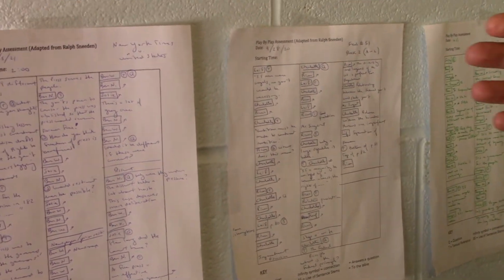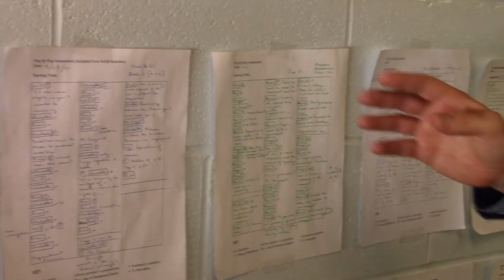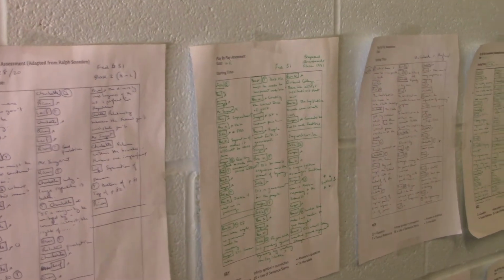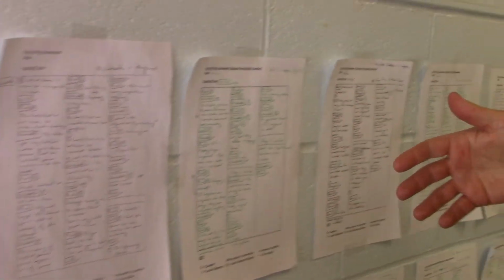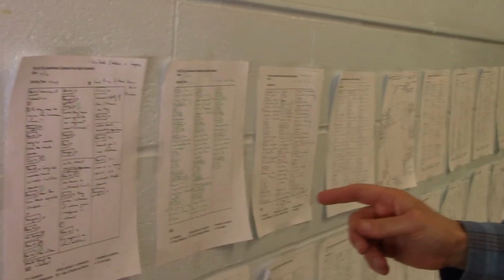So these are just different. This is from New York Times versus United States, a Supreme Court case. Federalist 51, one of the Federalist Papers. McCulloch versus Maryland. US v. Lopez. These are mostly AP Gov class discussions.